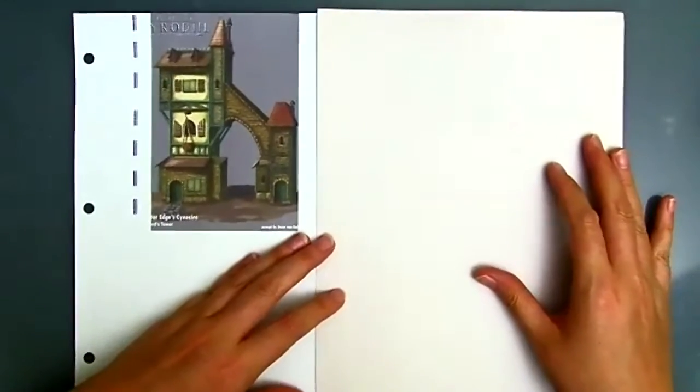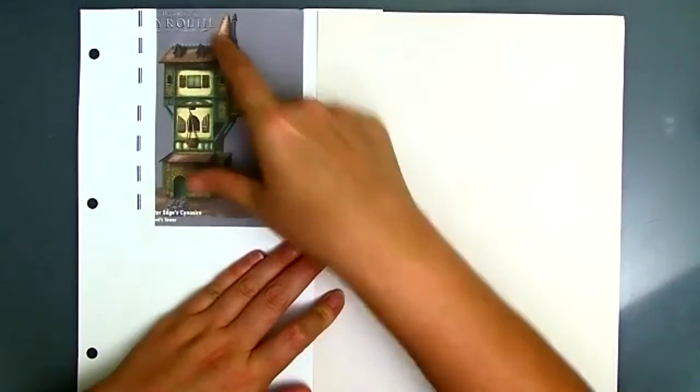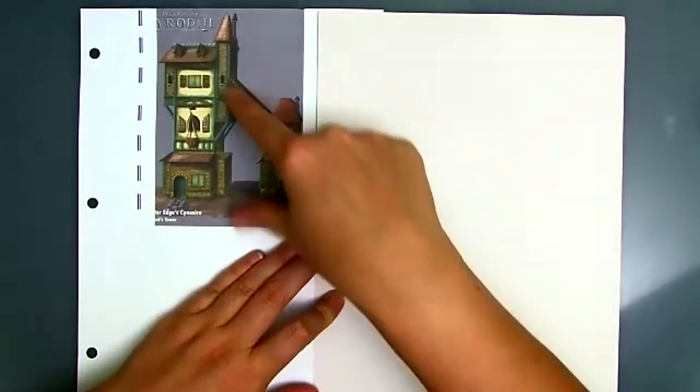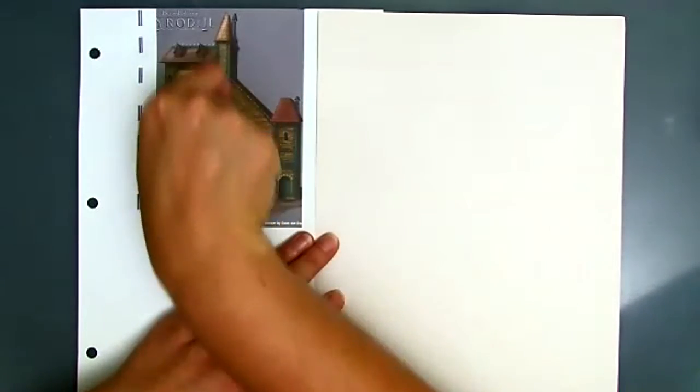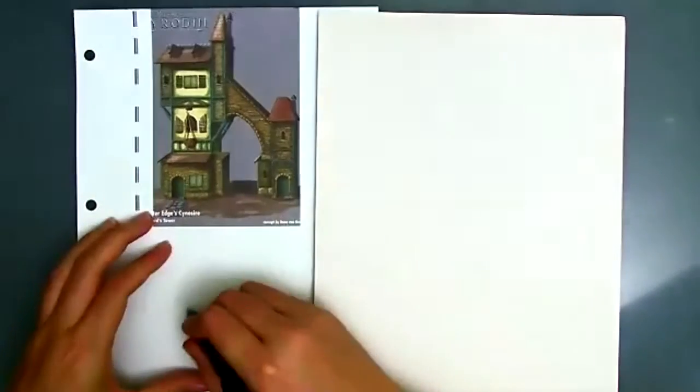So we want to make sure that these fit on our paper. We're going to go for the tall building first. So pretend that there's a line in the middle of your paper. Don't draw anything on the right half because we're going to save that for all of this later. We're going to try to keep it skinny on the left side. I'll grab my black pen this time.